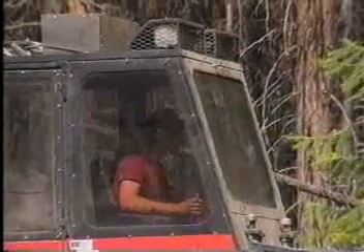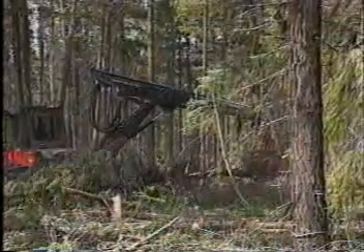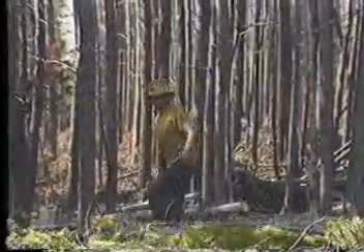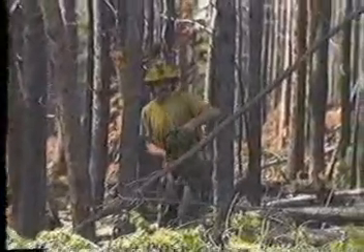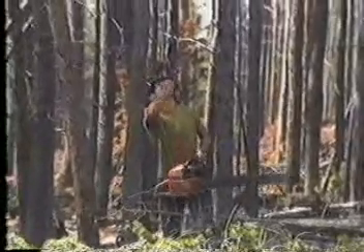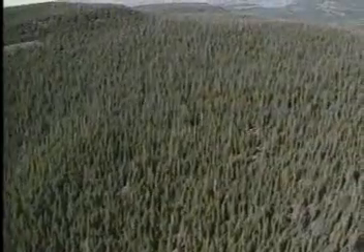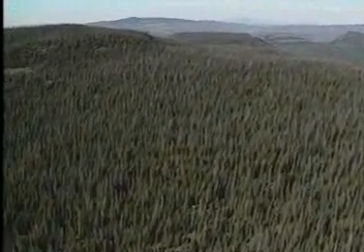Labor is supplied by the people who operate the equipment. Another way of logging is to use a hand tool called a chainsaw. Both the large tree cutting machine and the chainsaw are capital resources. Trees are a natural resource, as is the land itself that the trees are grown on. This is the birthplace of our chair.